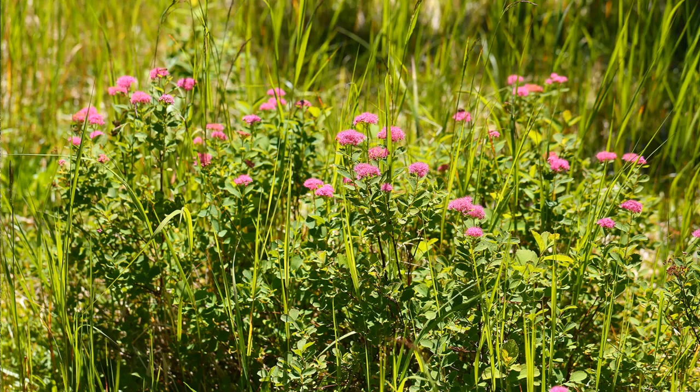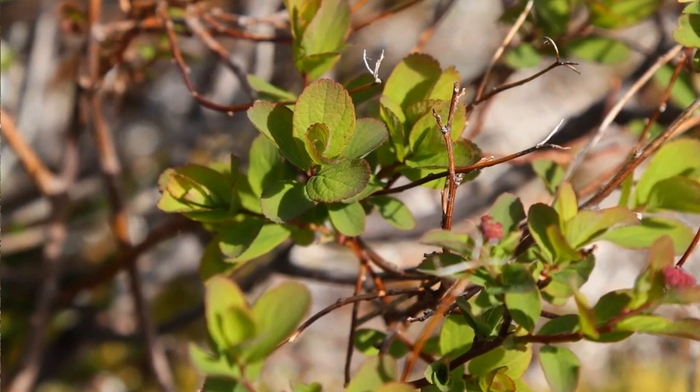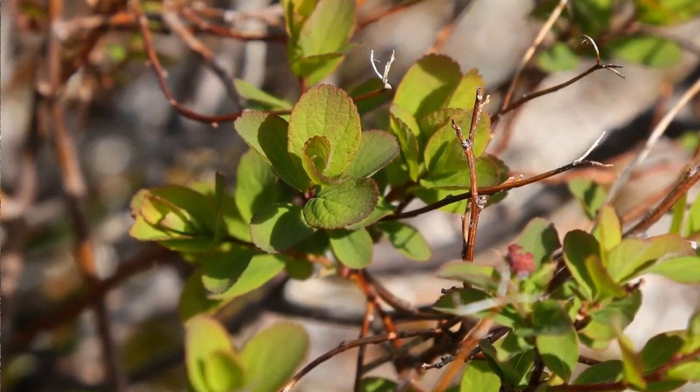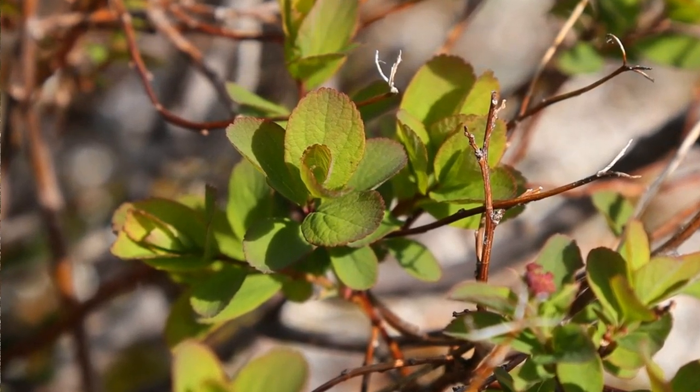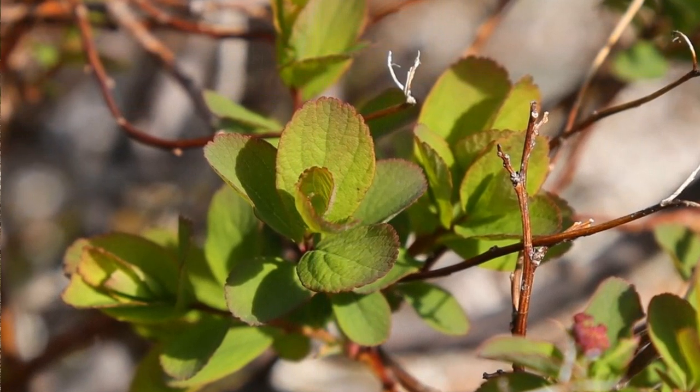This shrub stays small, never gets to be more than maybe 2 feet tall. And like the Douglas spirea, it has serrated leaf tips, but the leaves aren't nearly as long. They tend to be a little more round-shaped rather than oval-shaped.